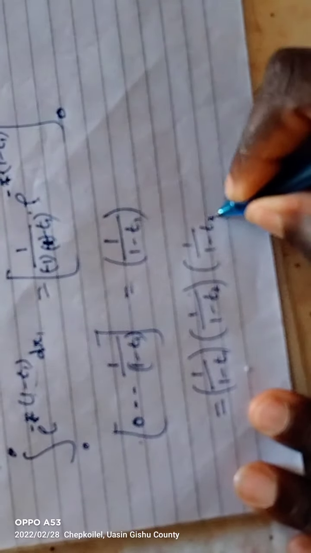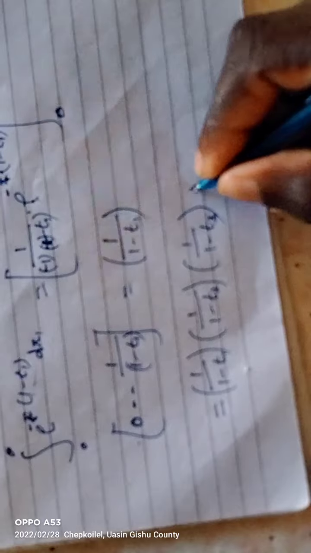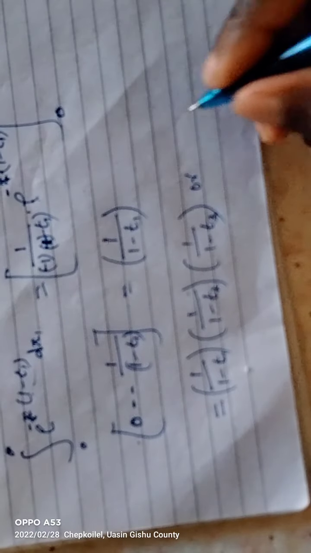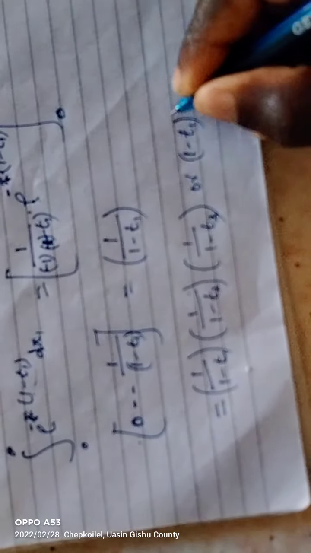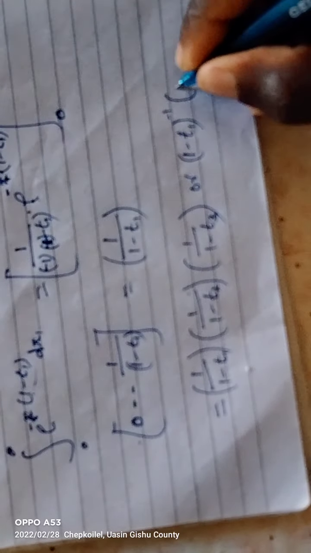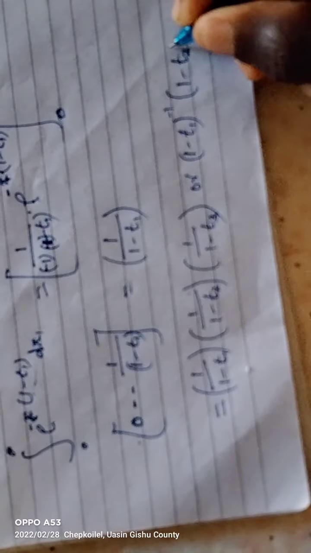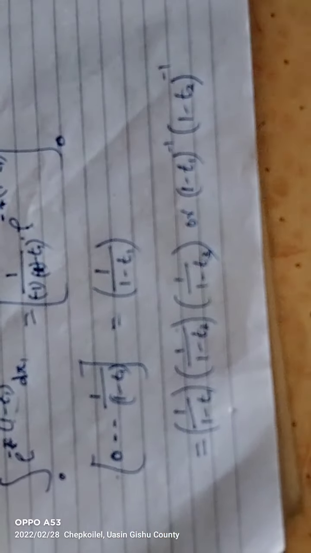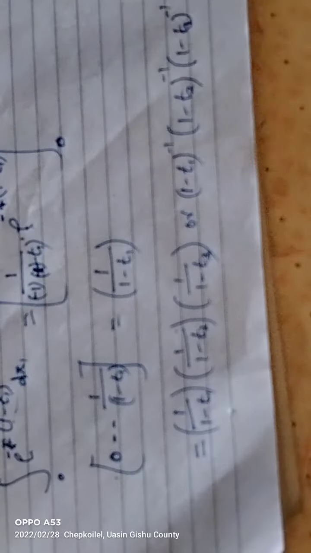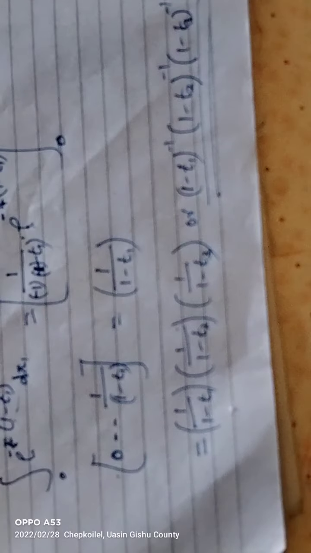So this is the right answer. If you write it like this also, you are right. This is right, guys. So that is it for that one.